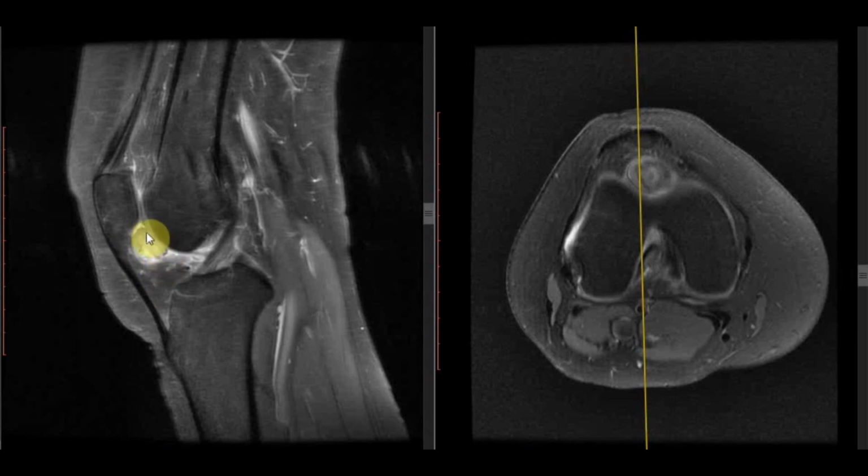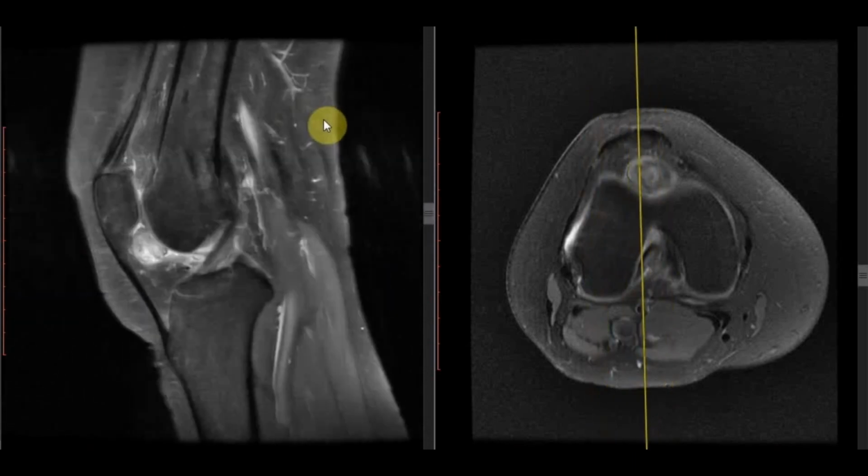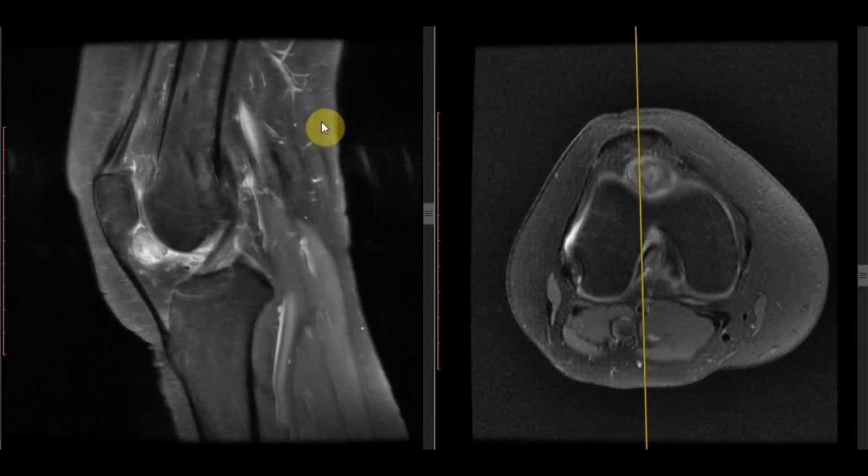However, the amount of hemosiderin deposition in focal PVNS is less than in diffuse PVNS, so we will see less blooming on focal PVNS. PVNS can also be seen in relationship with the tendons, in which case it is known as giant cell tumor of the tendon sheath. So these are all varieties of pigmented villonodular synovitis.